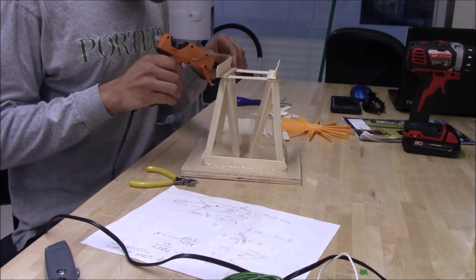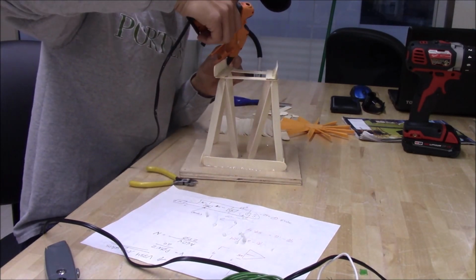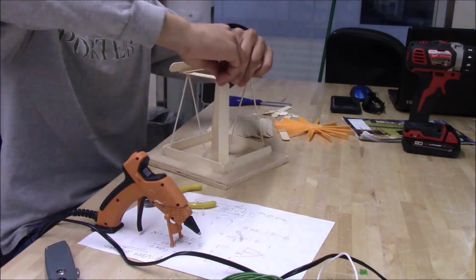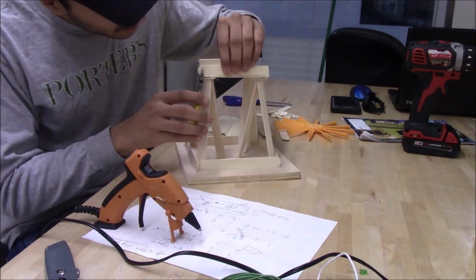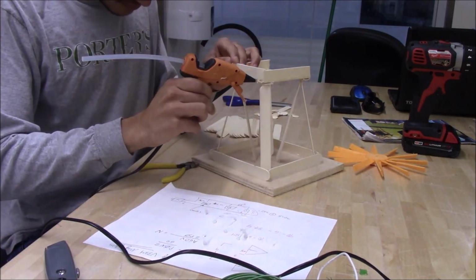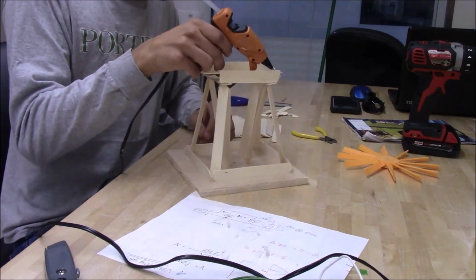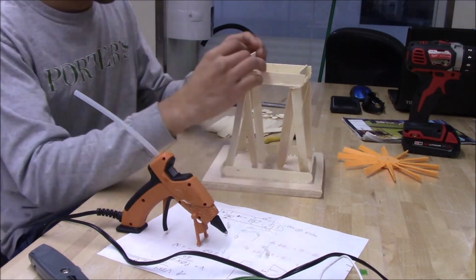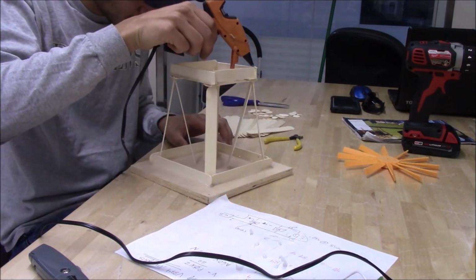Each was glued securely to the previous. Each popsicle stick was cut to the proper length as needed using a sharp pair of scissors. The base was triangulated for stability as shown.